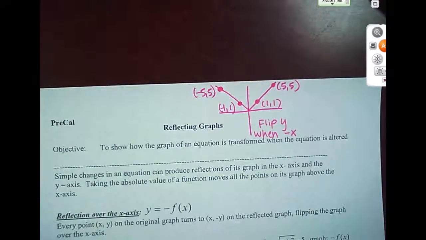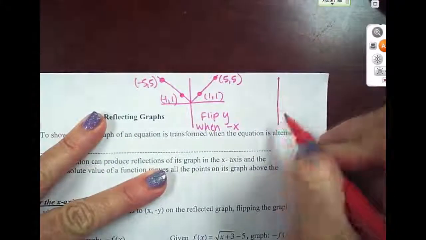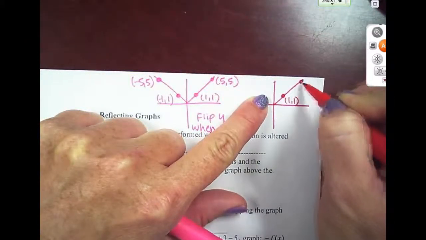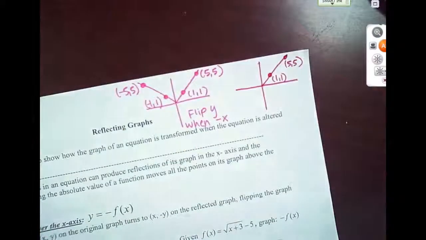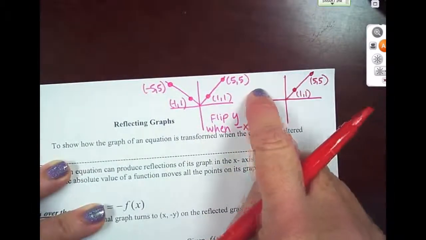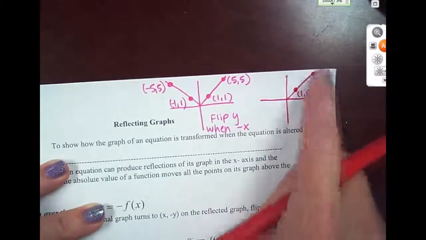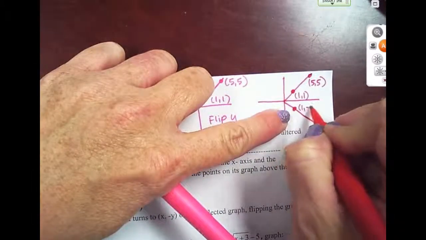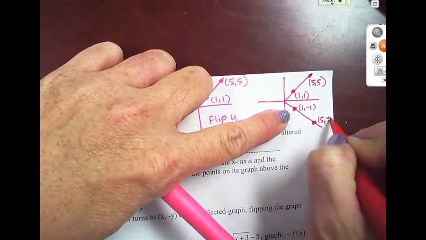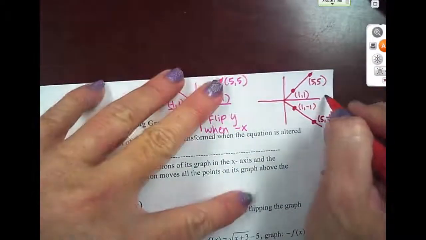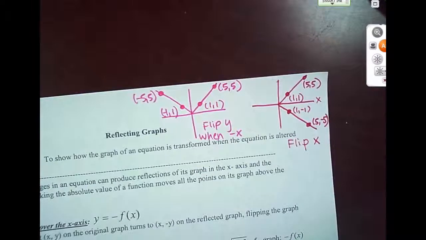Well, on the same train of thought, if you take another picture, and I'm going to go this direction, same exact line, 1, 1, and then 5, 5. And instead of hopping over the y-axis, I'm going to hop over the x-axis. I'm going to go from up to down. What's going to change now when I hop over? The y. Right. So this becomes 1, negative 1. And this becomes 5, negative 5. So when I flipped over the x-axis, when you flip x, what does it do actually? Flipping x when you change your y's.